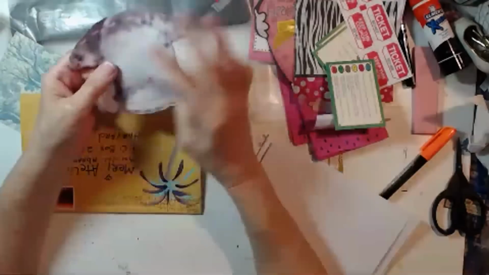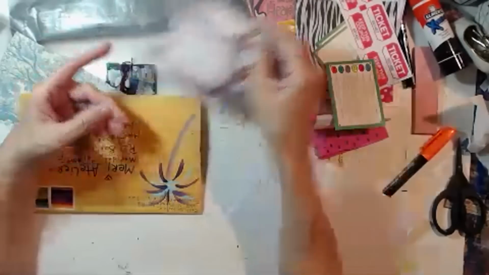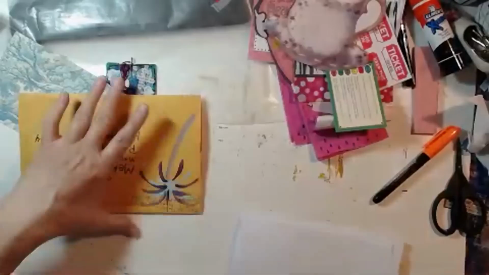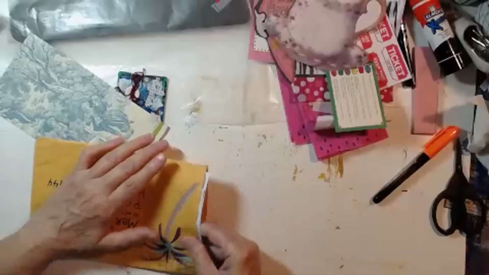Wait, did I get it all? No, there's something else. Oh, I crumbled it. Oh, look. Oh, a teacup. That's going in my journal. Thank you, Beth. I have to say, I meant what I said.